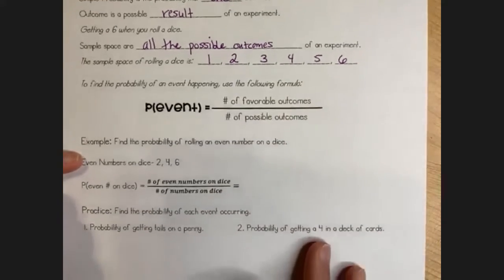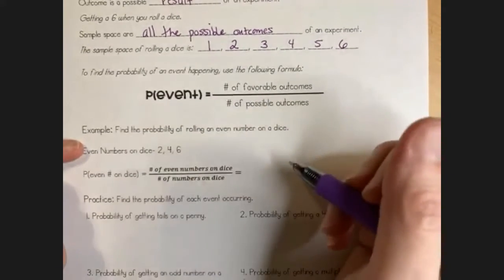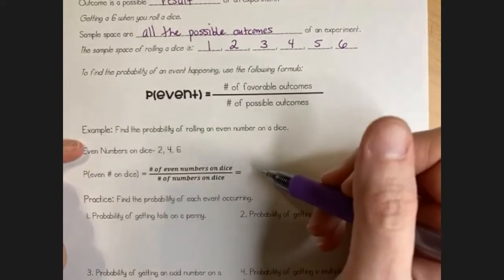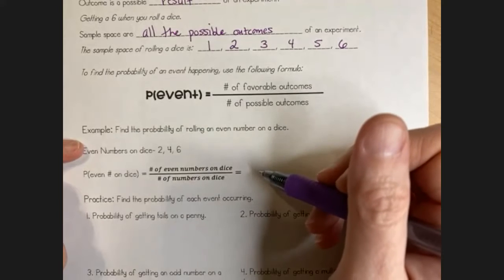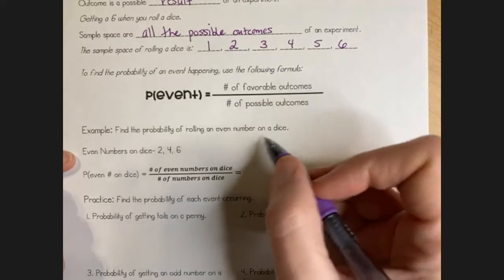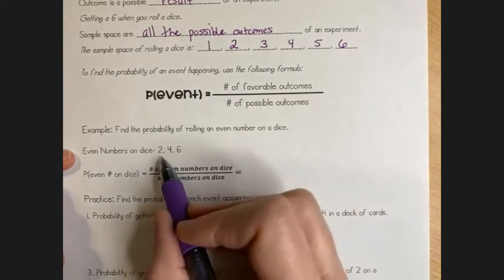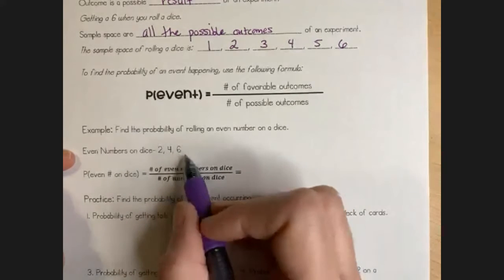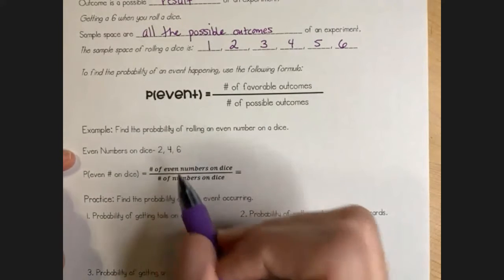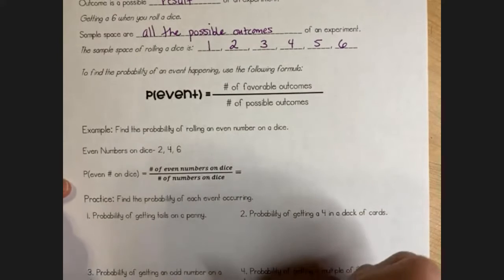For example, if we're talking again about rolling a die, and we use a die a lot, and we use flipping coins too. Find the probability of rolling an even number. So you just say to yourself, okay, I have the numbers 2, 4, and 6, and those are my even values that are possible on a die.